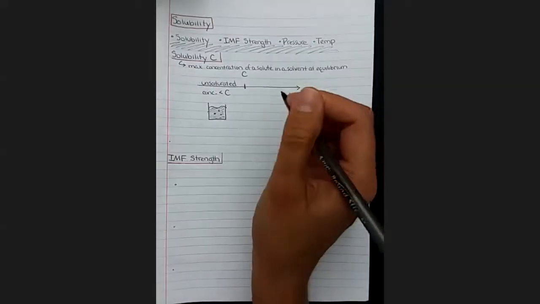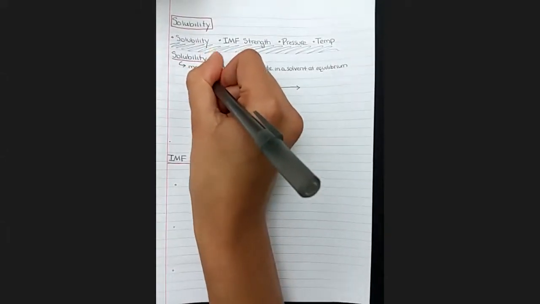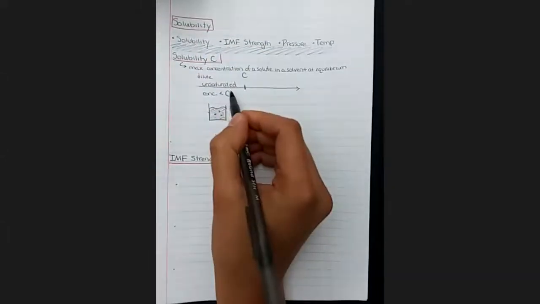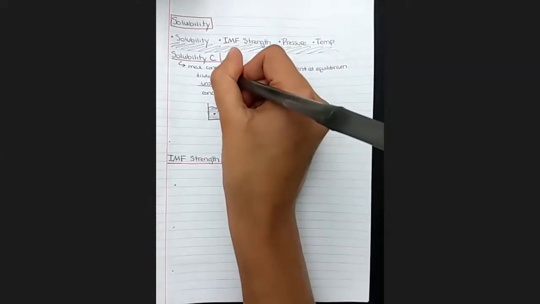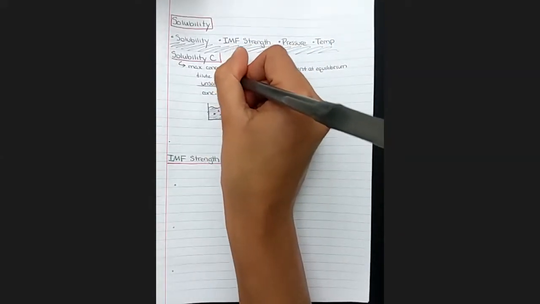And there are even degrees of unsaturation. So if we were very, very, very unsaturated, like this picture that I drew, we call it dilute. And if we were only a little bit unsaturated, we would call it concentrated.